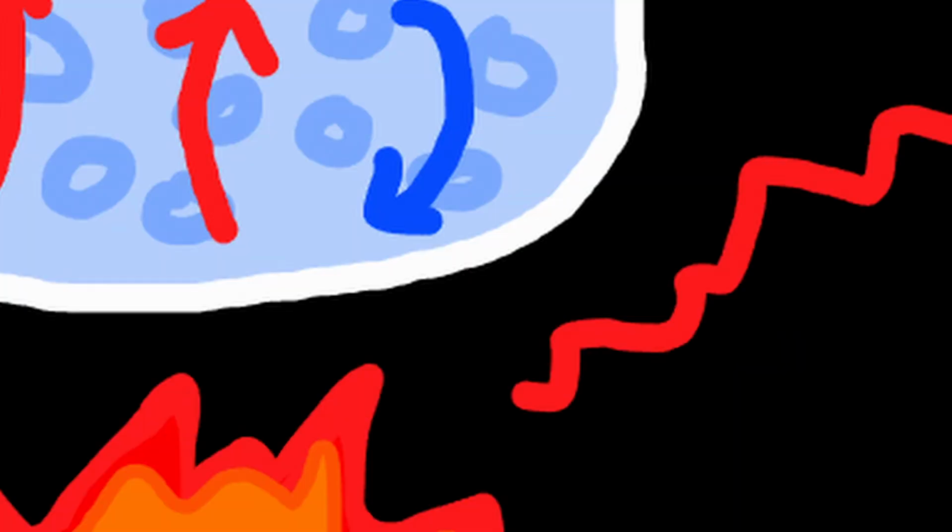Finally, we have radiation. The thermometer absorbed the energy from the radiation that was emitted from the heat source. And it just caused an increase in temperature. So that's cool. That's the end of it.